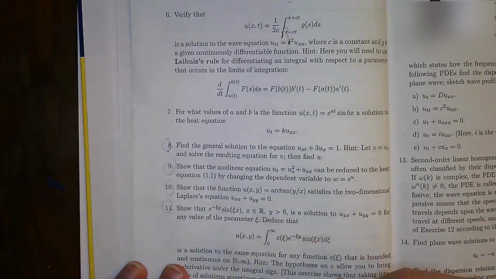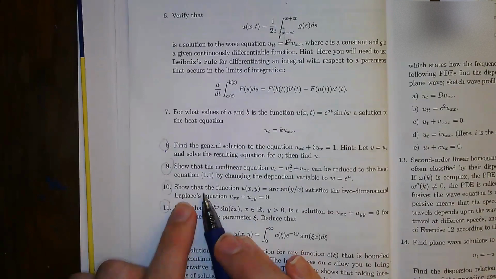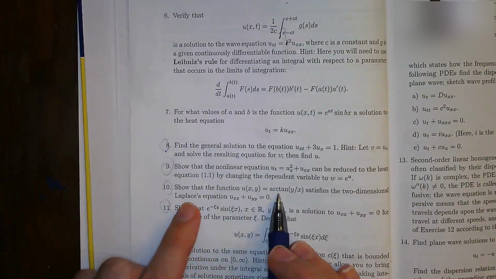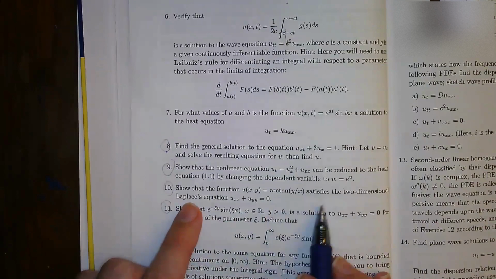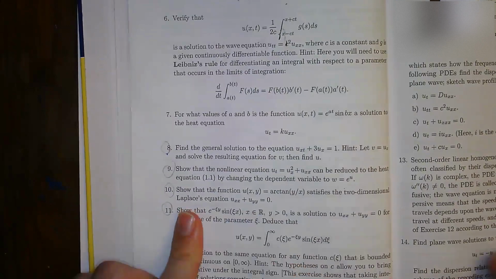So the next problem we're going to look into is exercise 10, section 1.1. Show that the function u of x, y is equal to arctan of y over x is a solution that satisfies the two-dimensional Laplace's equation given here: u sub xx plus u sub yy is equal to 0.